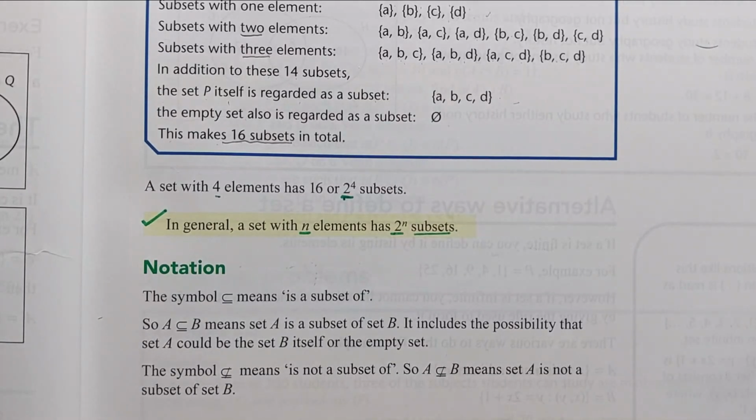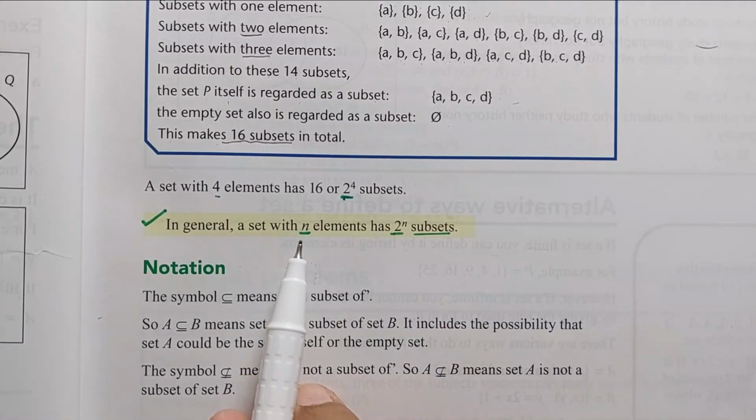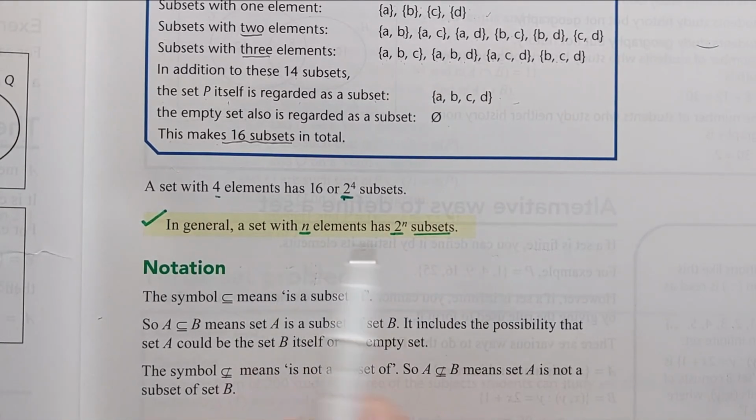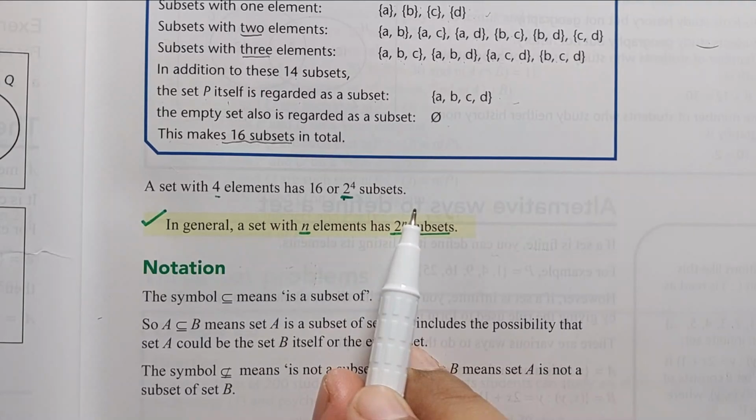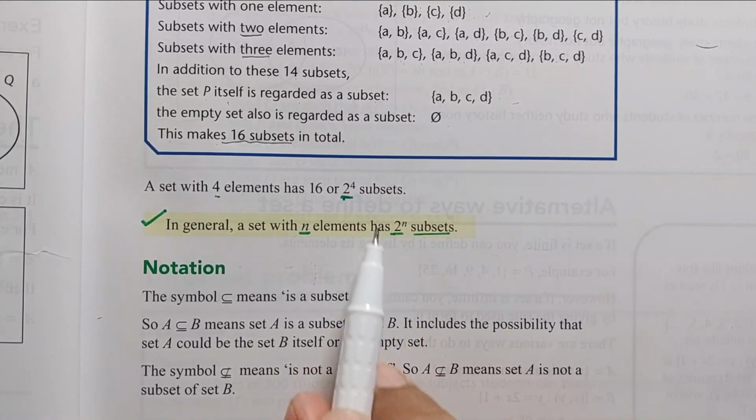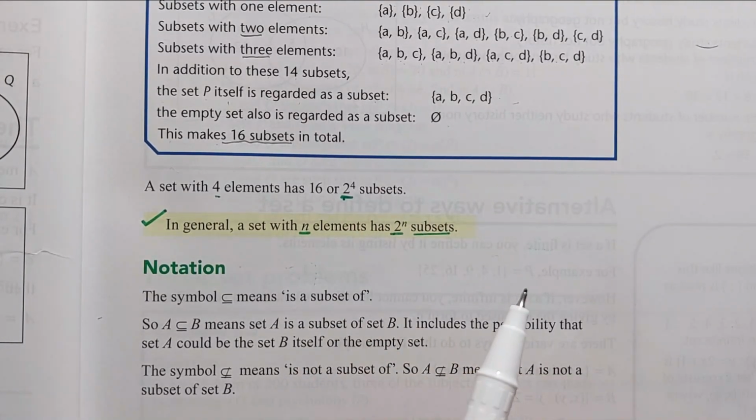I hope this makes sense now. To find the number of subsets of a set, just find how many elements are in that set and raise 2 to the power of that number.